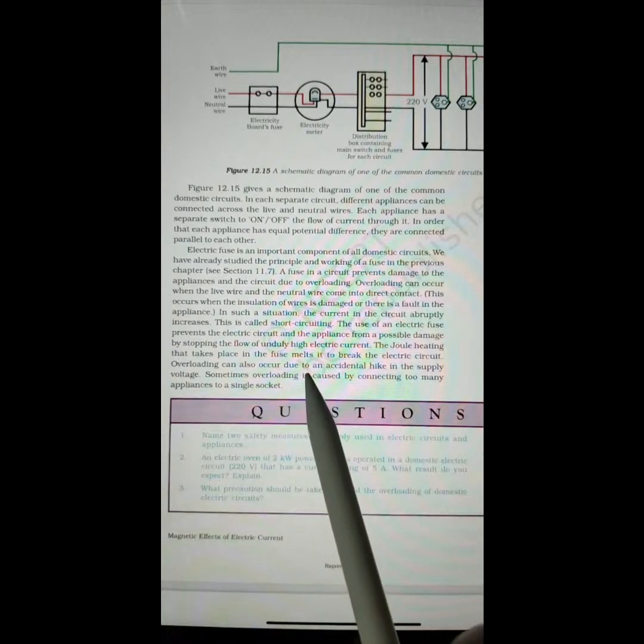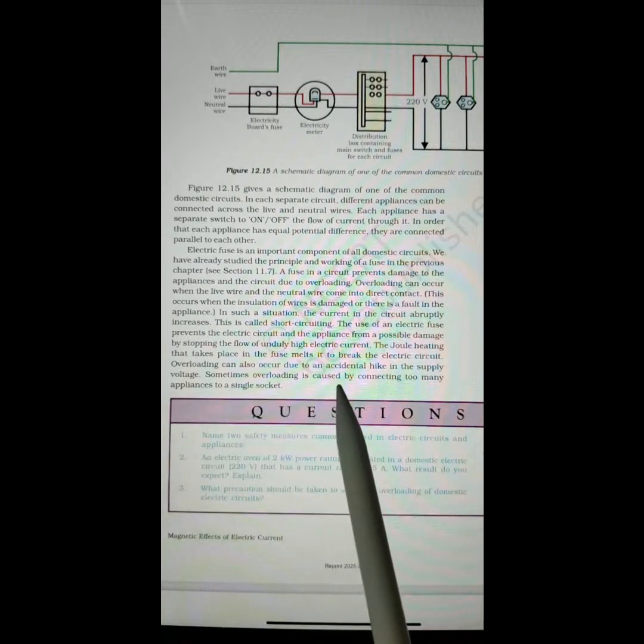The joule heating that takes place in the fuse melts it to break the electric circuit. Overloading can also occur due to an accidental hike in the supply voltage. Sometimes overloading is caused by connecting too many appliances to a single socket.